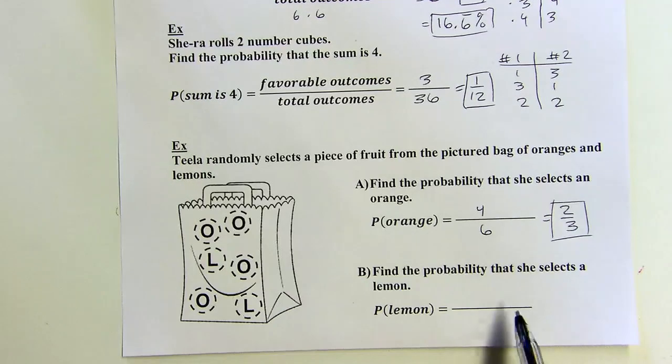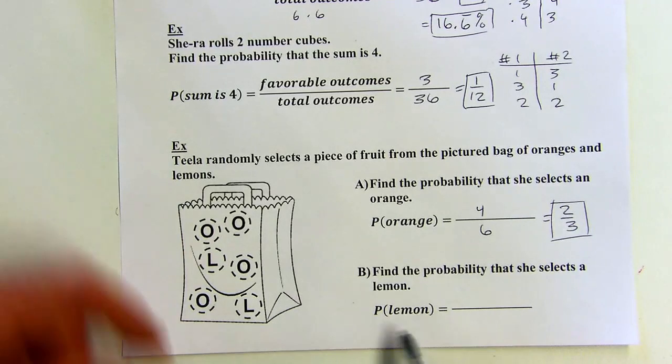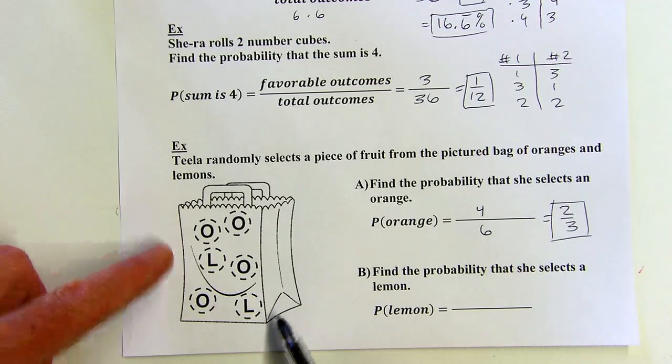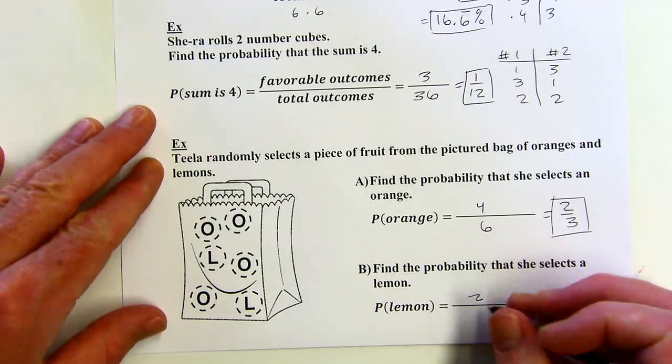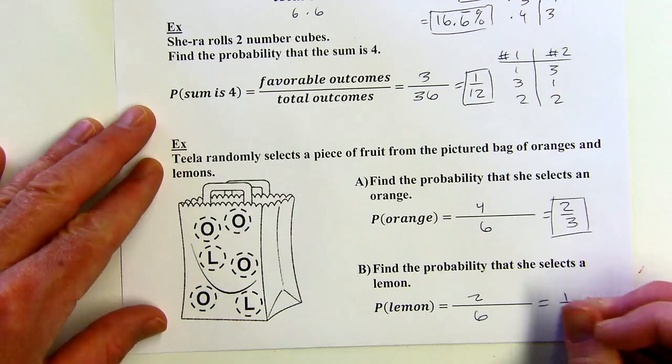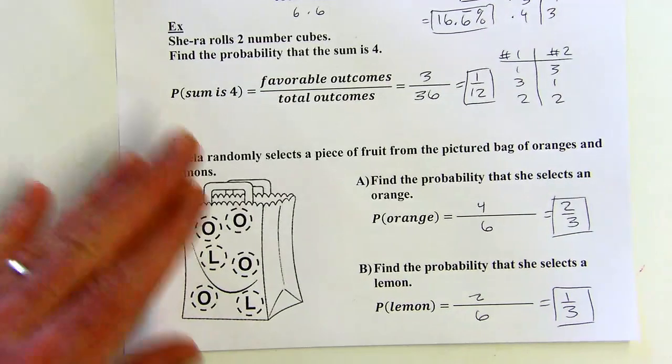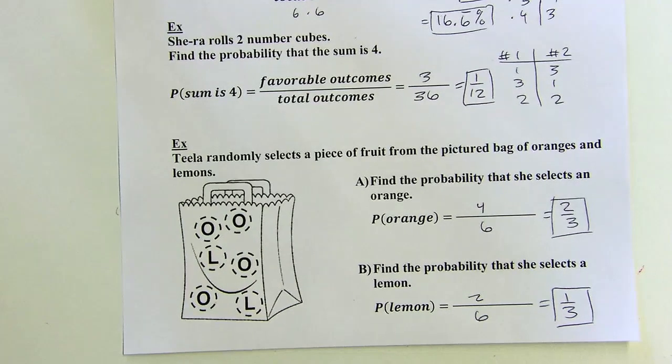Okay. Find the probability that she selects a lemon. So going back to the same bag, there are 2 lemons, and there are 6 pieces of fruit, so that would be a 1/3 probability, or roughly 33%. Okay.